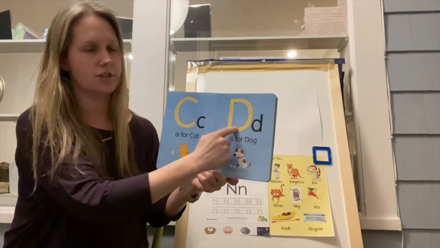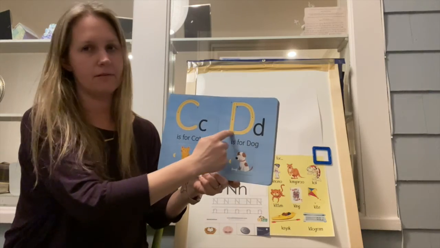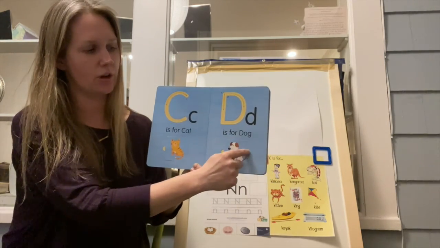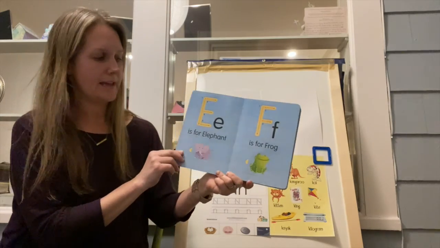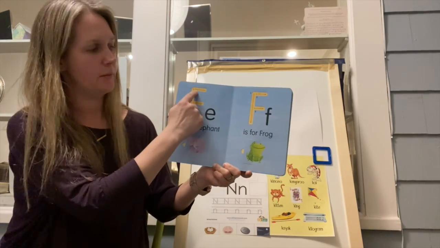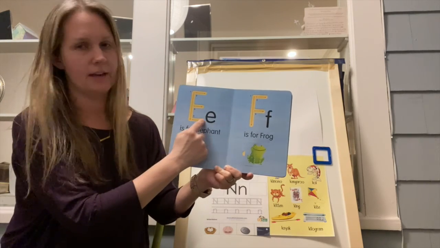D is for dog. Can you make the D come down and around for dog? D, little d, dog. E is for elephant. So we come down and we go one at the top, in the middle, and in the bottom.